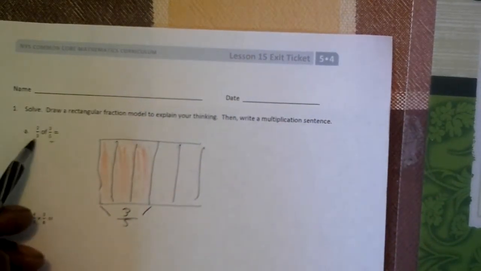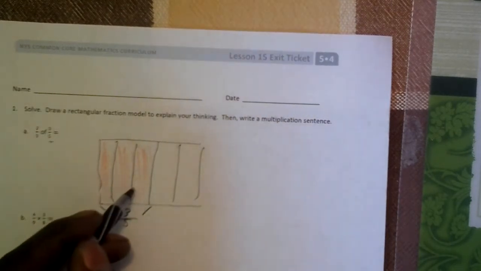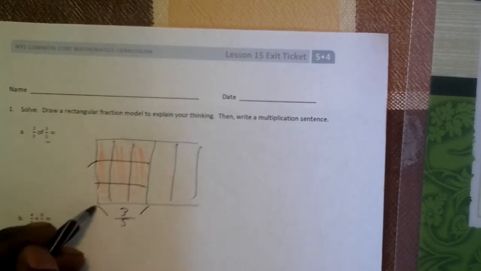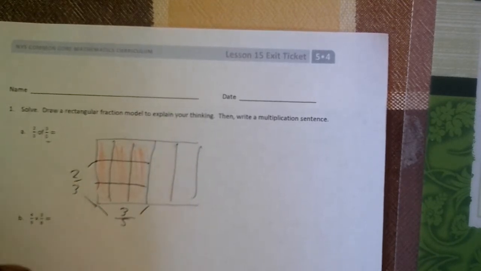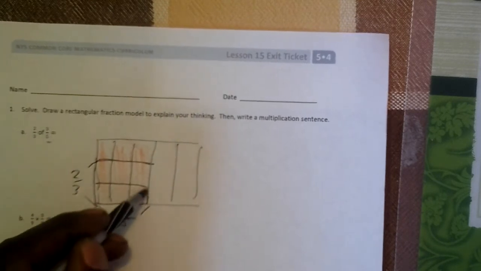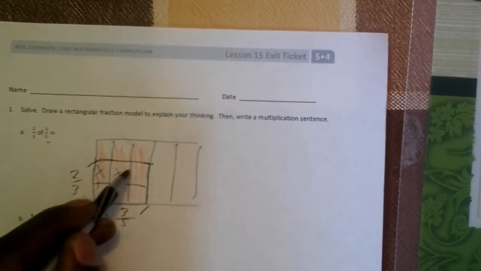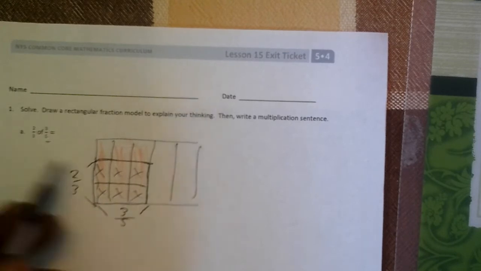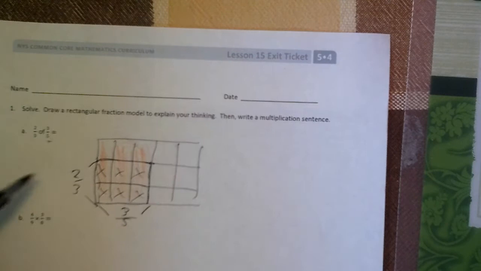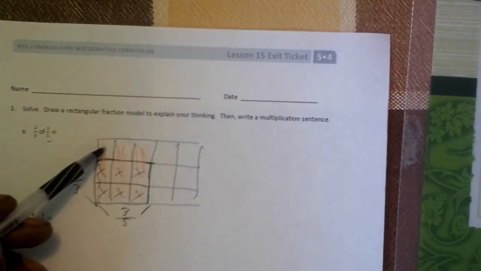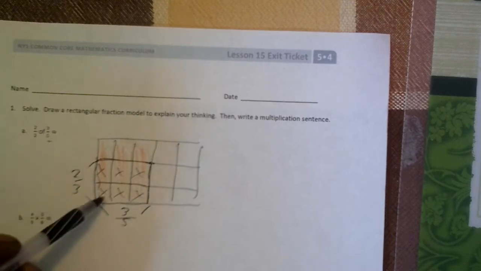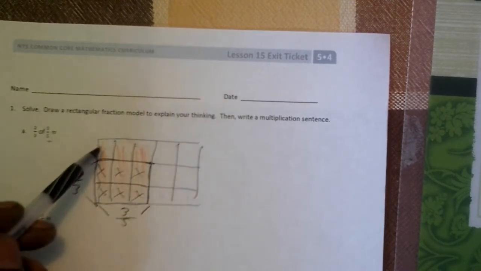And now we need 2/3. So how do we make things thirds? We split into 3 pieces. So we go 1, 2, and then we label this 2/3. So we need to find everything in this area, and that's this box, this box, this box. But we need to find a value of the whole thing. So let's continue our lines across and then count how many boxes. So we have 1, 2, 3 going down, and 1, 2, 3, 4, 5 going across.